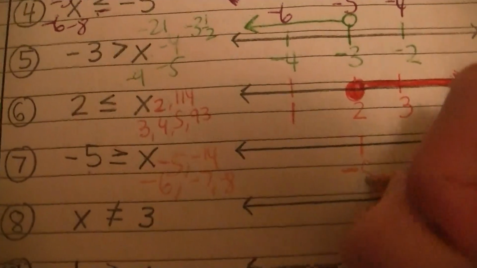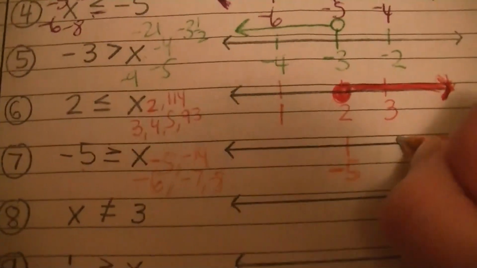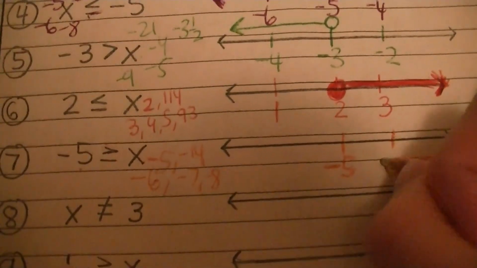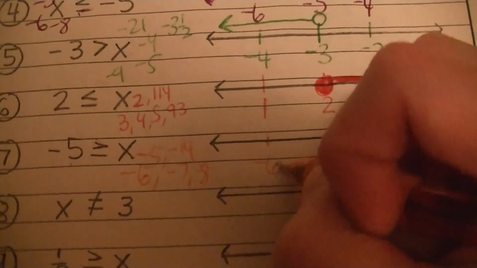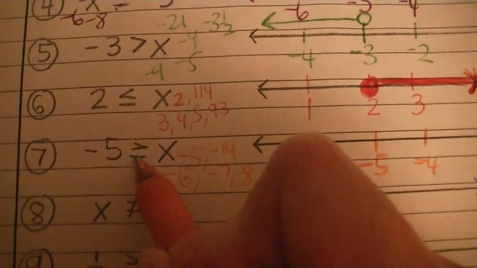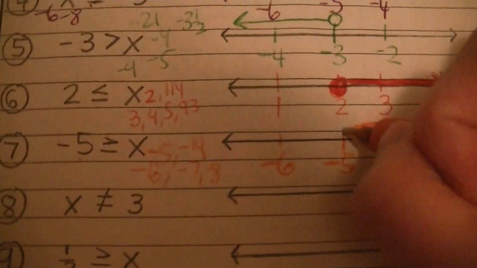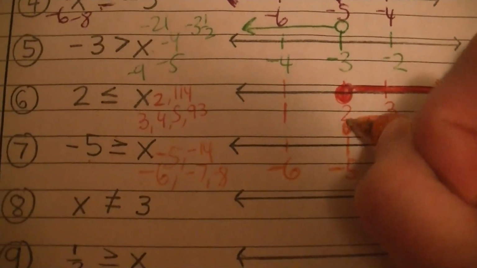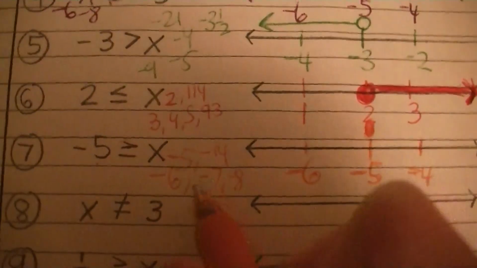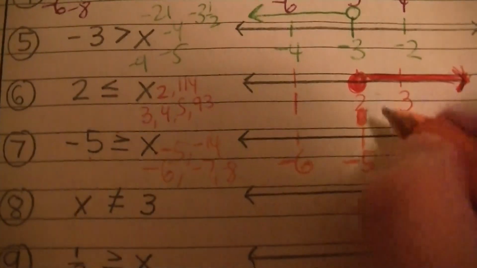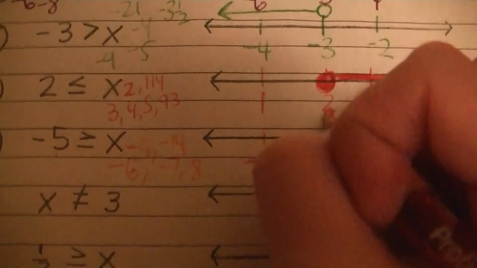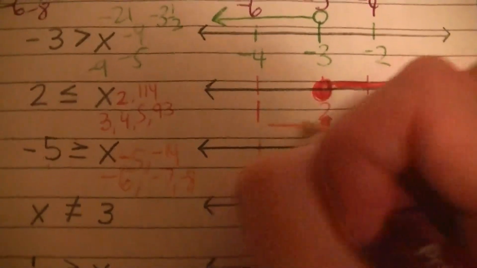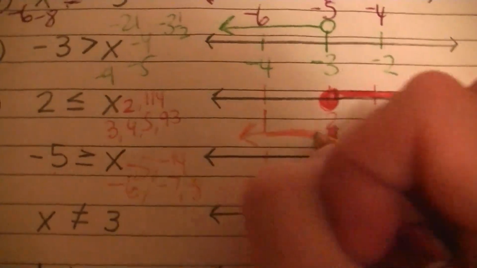So put -5 there. I'm going to count by ones. I don't care what you count by, but be consistent. So that would be -4, be -6. Okay, it's going to be a closed circle because we can include that -5. It's inclusive. Okay. All right, and then -7, -8, blah, blah, blah. All to the left.